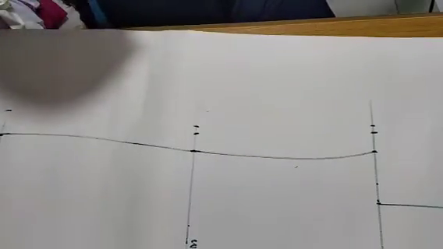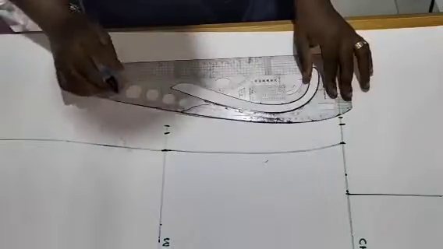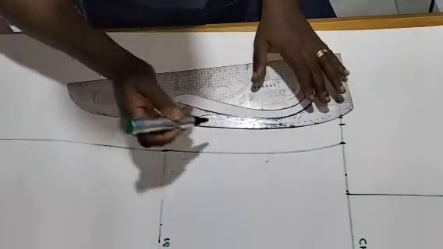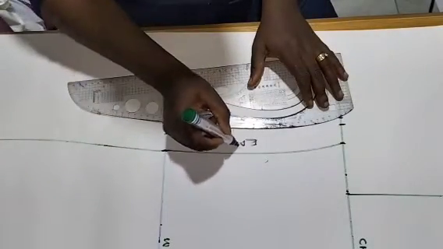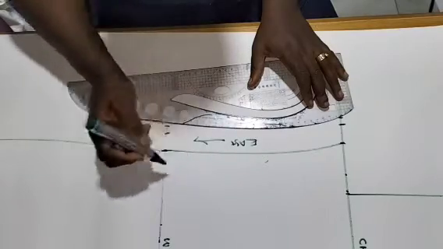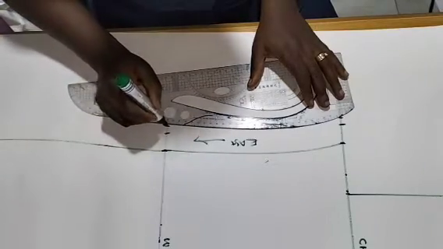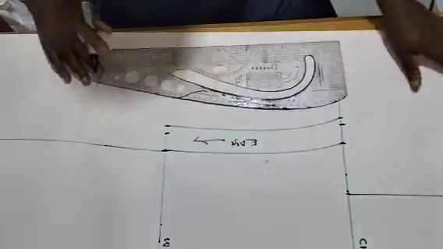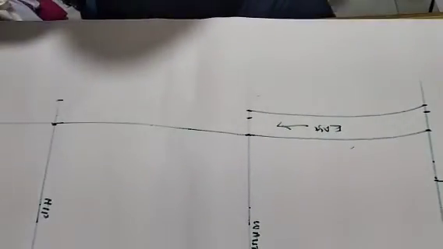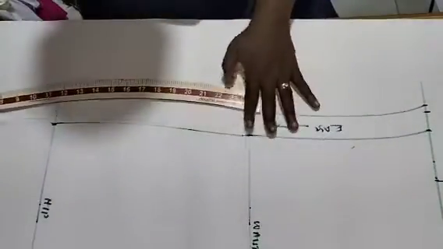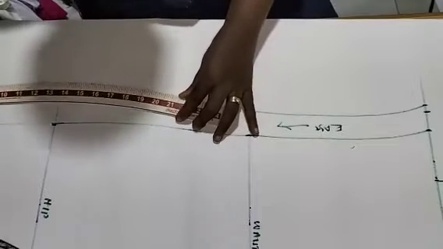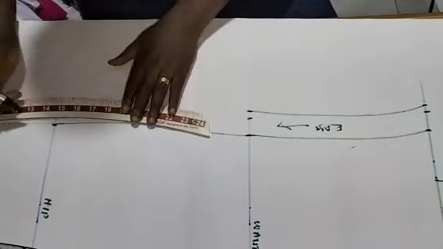So what I'm doing now is to reconnect. You can see the ease here. This is ease to the block. So from here, I'll reconnect my line. I'll come back with my hip curve.